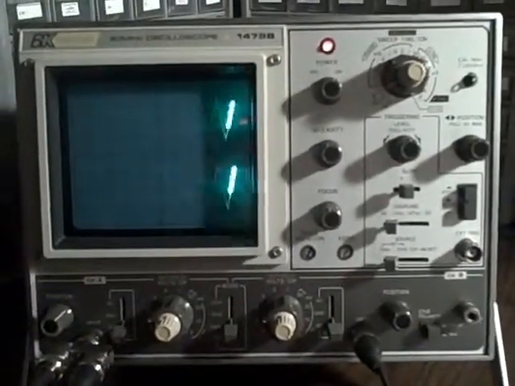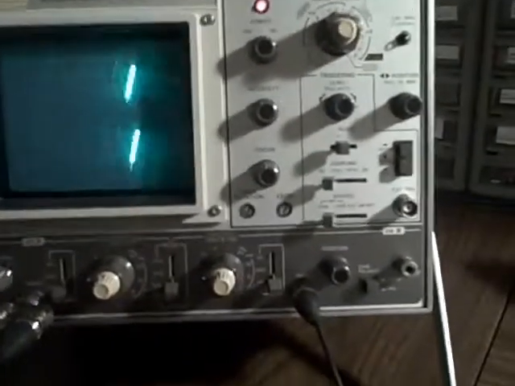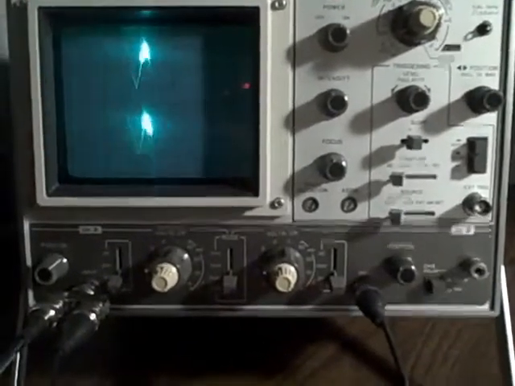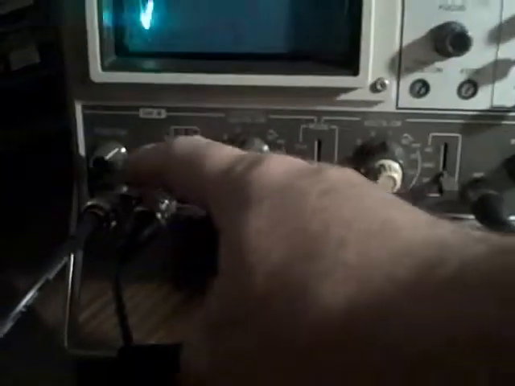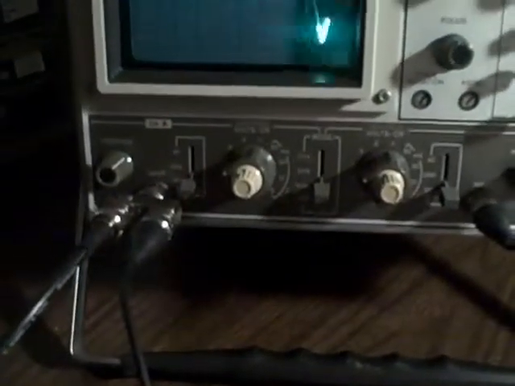Okay, we've got the scope hooked up. The signal is coming into both channels. We are using a T fitting to jump both channels together. We're feeding the signal from the signal generator, and right at the moment we are running about 10 hertz.